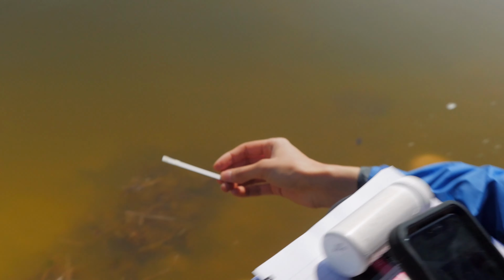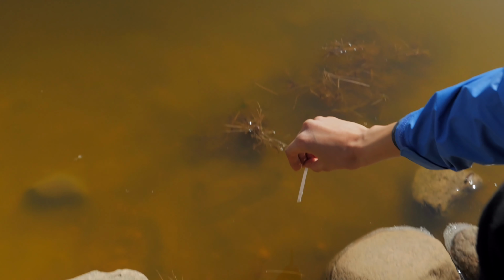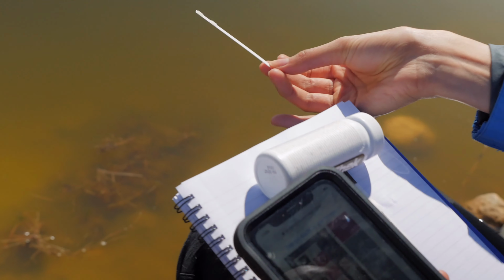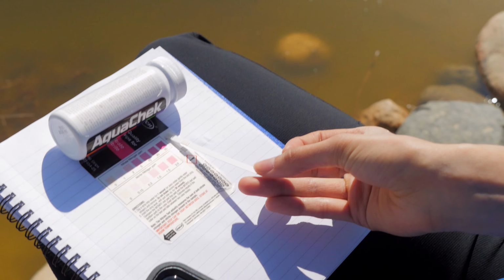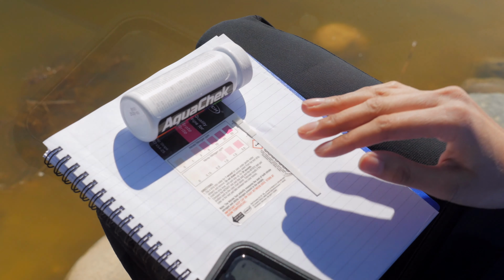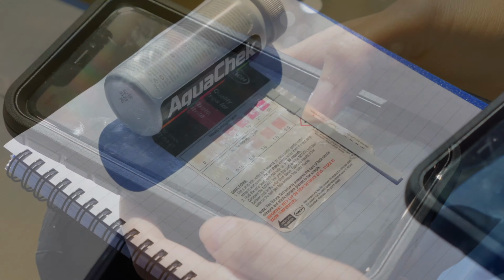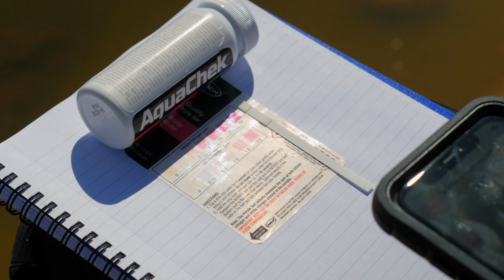To measure nitrate, all you need to do is dip one test strip into the water that you wish to examine. Then, take an image with the Nutrient app of the test strip against the reference sticker located on the back of the bottle.